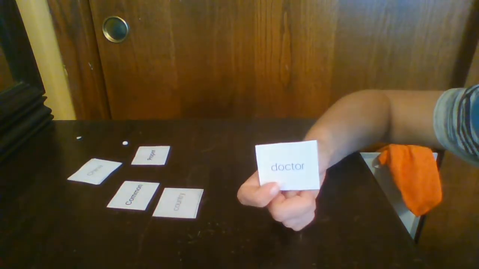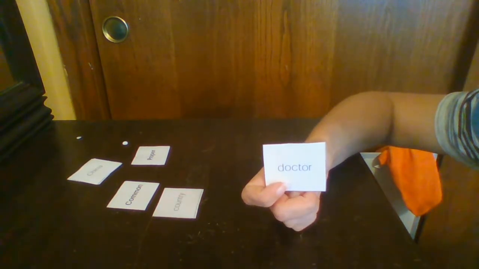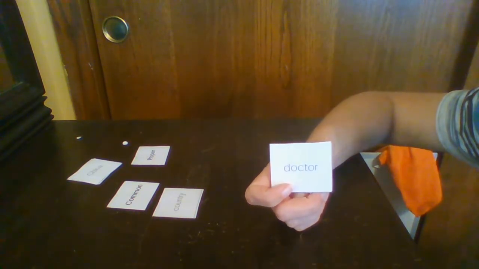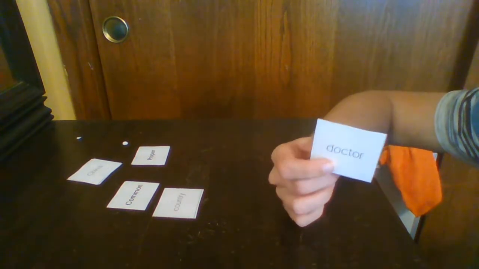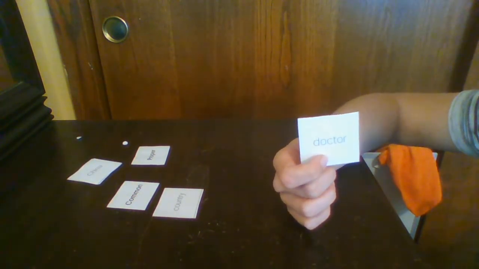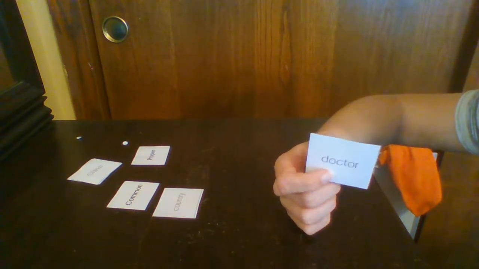Doctor is another one here. Now a doctor, we talked about in the last sorting work, is a person. But unless I'm talking about a specific doctor, like, I don't know, Dr. Jones, just thinking of a name, then it is a common noun because it is just a person, not a specific doctor or person.